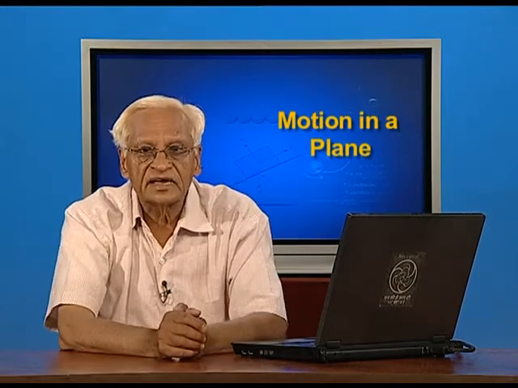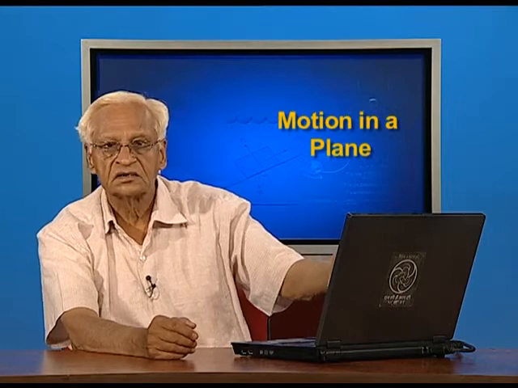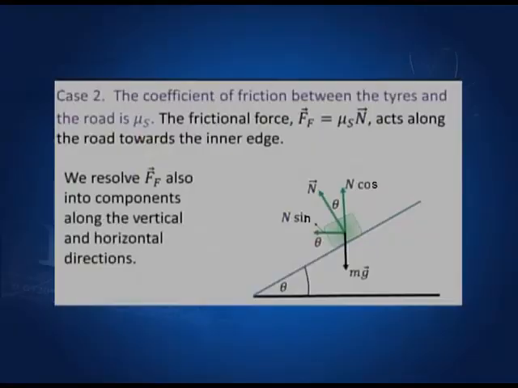Now, let us take the case that there is friction between the tires of the vehicle and the road. You can see that we have drawn the normal reaction components N cos theta and N sin theta, and also the weight, as we did earlier, and we add to it now the frictional force. The frictional force will have components F cos theta and F sin theta, and we collect all the components in the vertical direction and the horizontal direction and write down the equations of equilibrium.